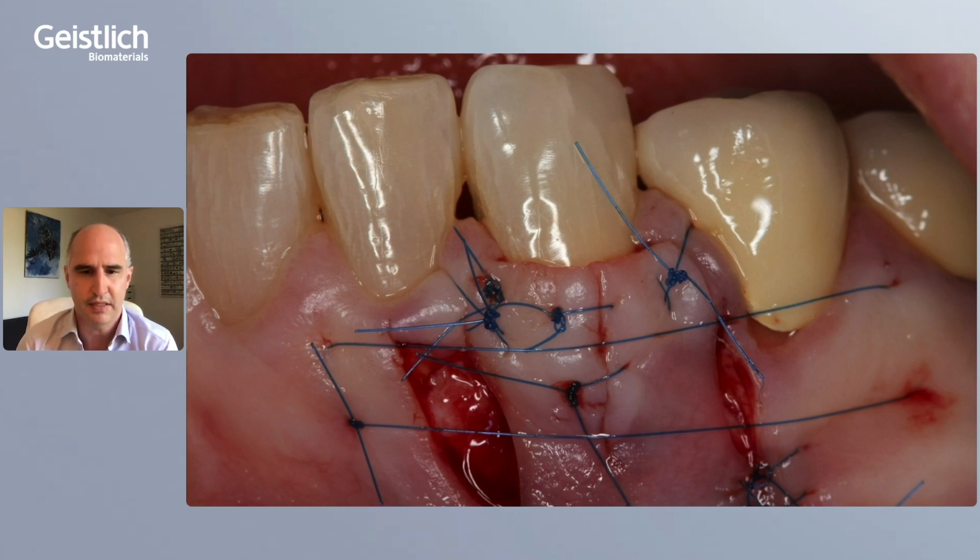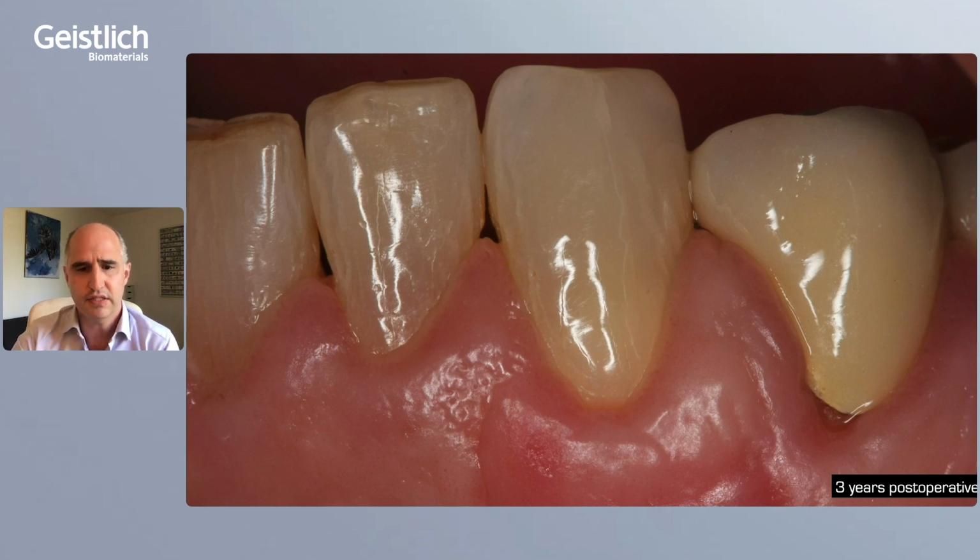You see it's a double pedicle flap, which is combined with a connective tissue graft underneath it. And you see the major aspect of it is the over contouring of the soft tissue in a more coronal position and the stabilization of the soft tissue with sutures. Now, if you look into this case 3 years down the road, you see this clinical situation. There's no inflammation, there seems to be stability over time. This is 3 years post-op and probably also over a longer time period.